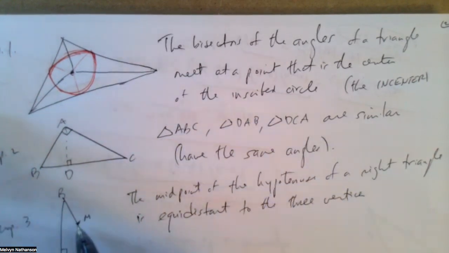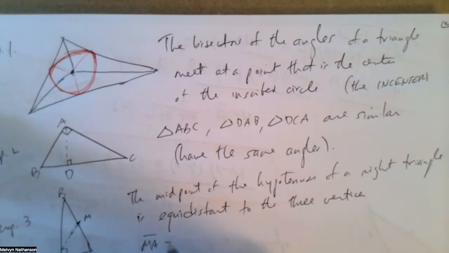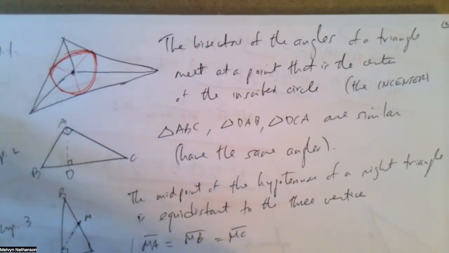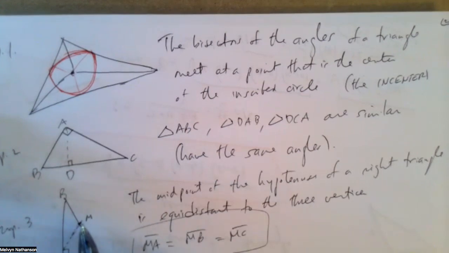Now, of course, if M is the midpoint of BC, M is equidistant to B and C, but also if you take the line from A to M or from M to A, that has to be the same length. So the distance from A to M is the distance from B to M is the distance from C to M, right? That's what this says. The midpoint of the hypotenuse of a right triangle is equidistant to the three vertices.